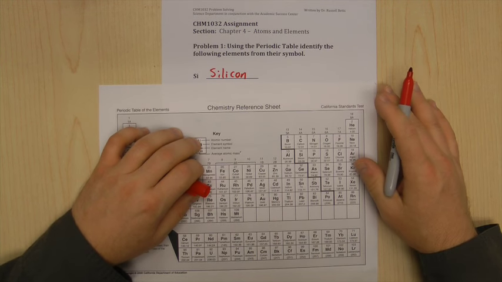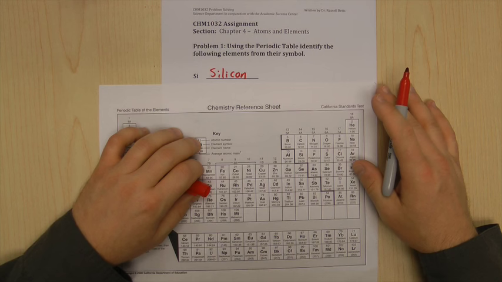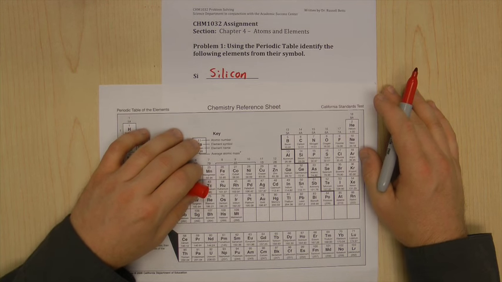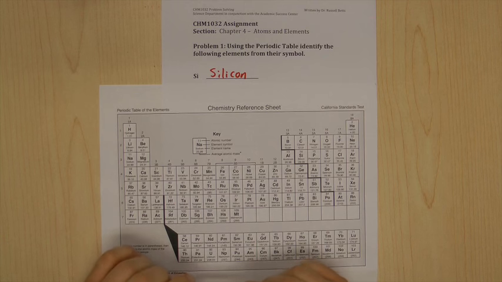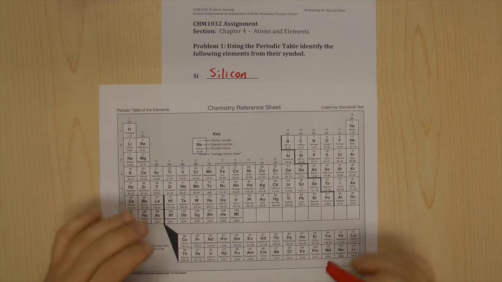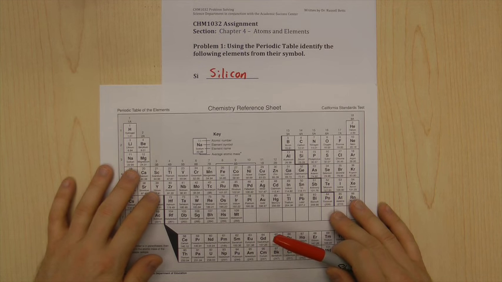Silicon. That leads me back to the old joke. Why was the chemist laughing all the way to jail? Because he's a silicon. Ha! I know it's a terrible joke, but I do like telling it.